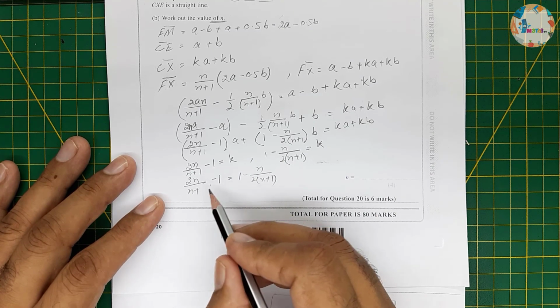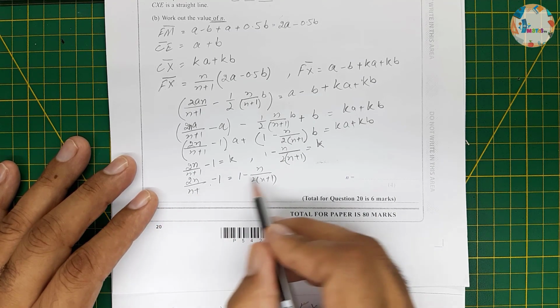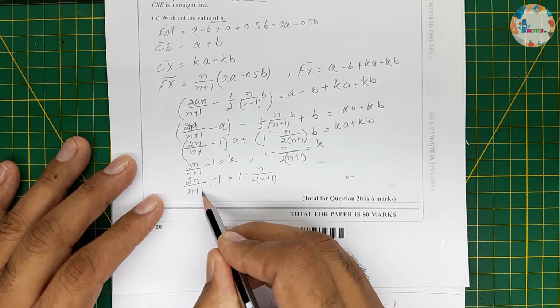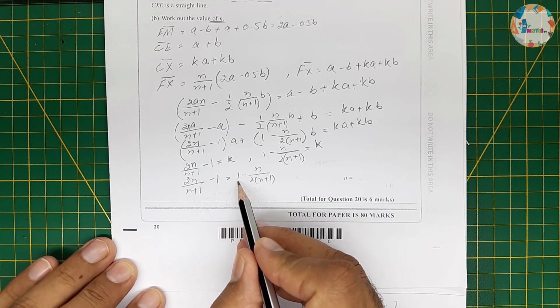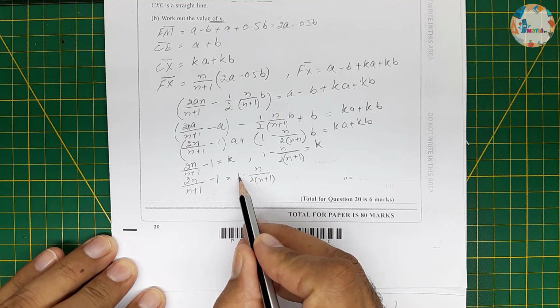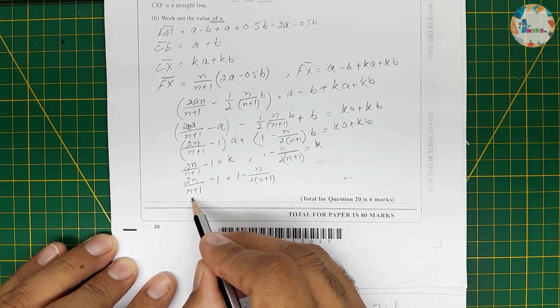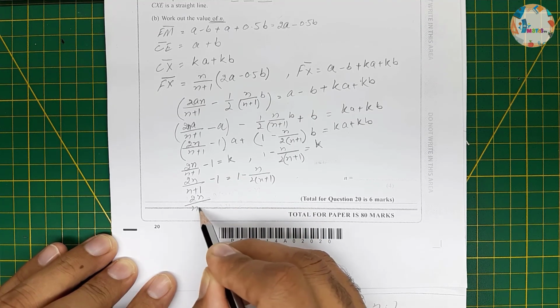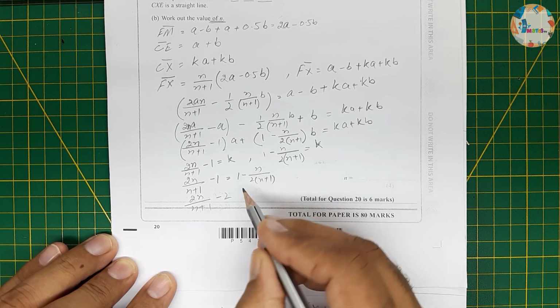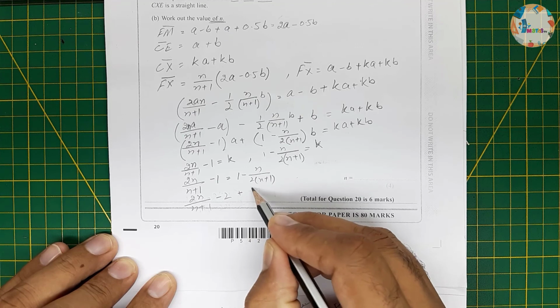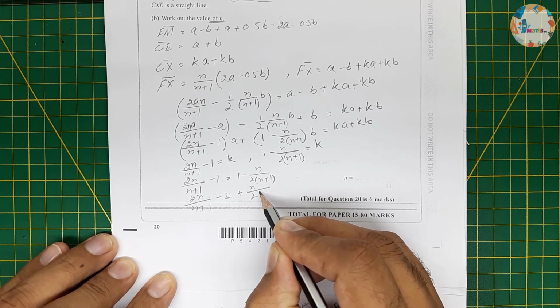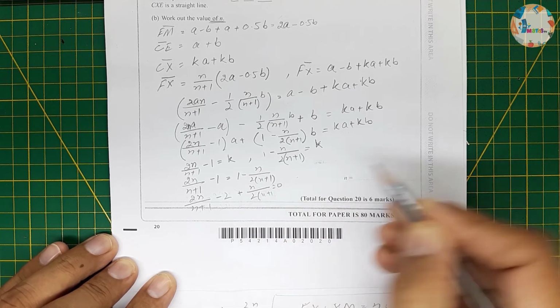Next step we can multiply everything by 2 into n plus 1. So next we can shift this 1 to this side, so it will be 2n over n plus 1 minus 2, and this one also we can shift, plus n over 2 into n plus 1 equal to 0.